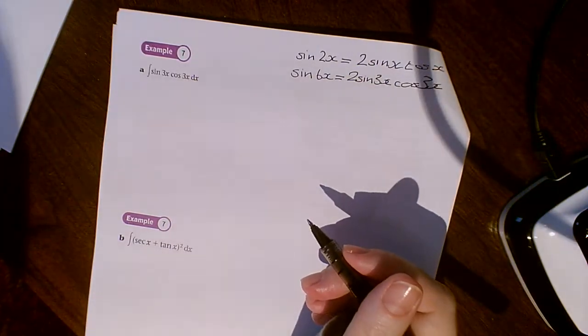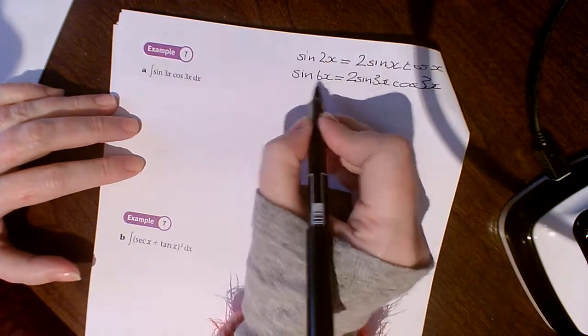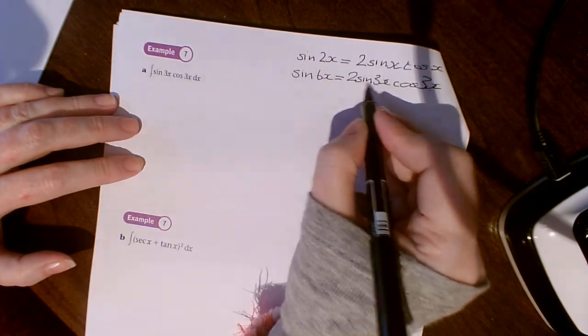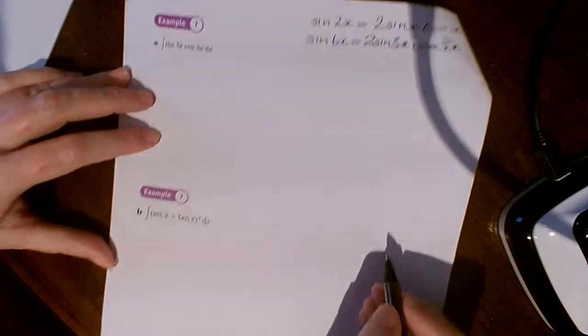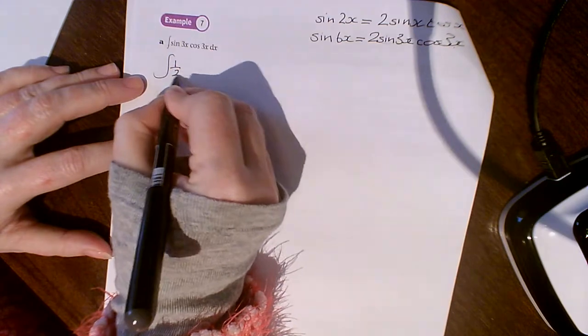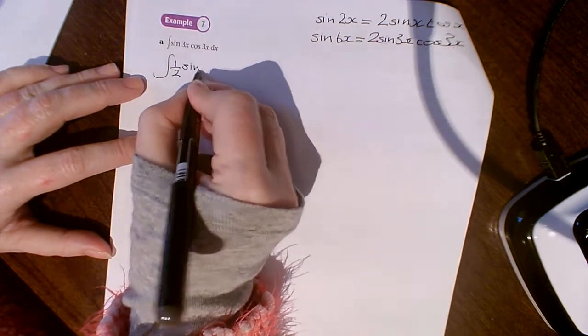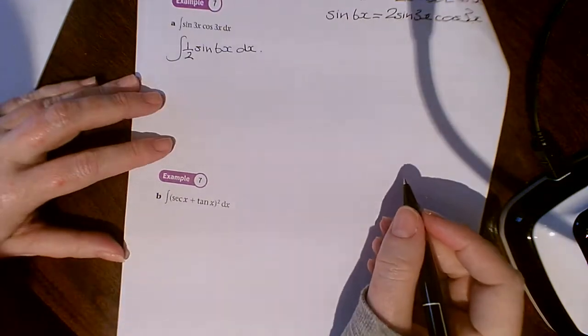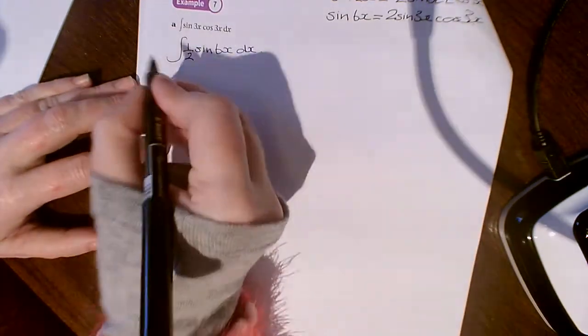So the only difference there is that that's 2 of those, so if I just want sine 3x cos 3x, I'm going to half it. So to integrate that, I'm going to integrate a half of sine 6x, which is just a standard integration that you did the other day.